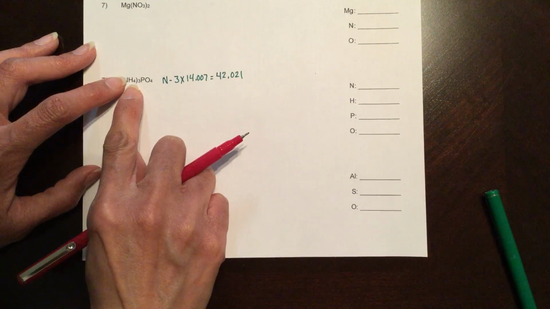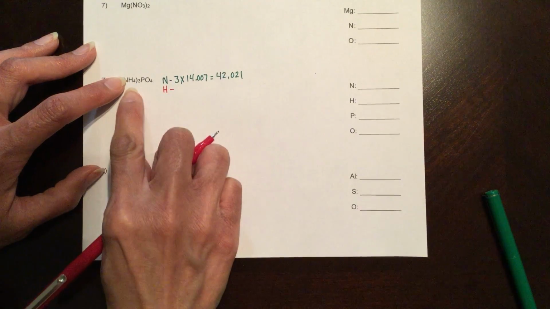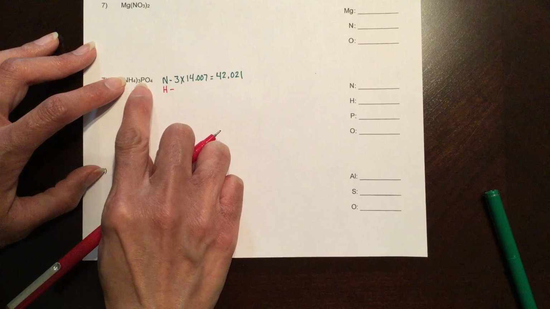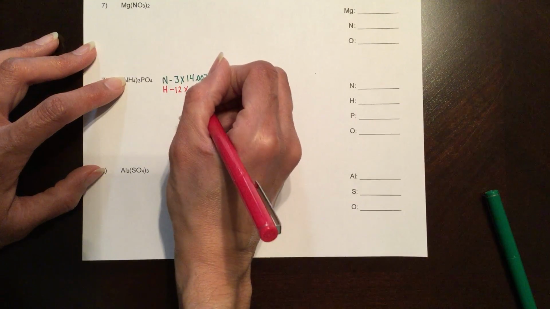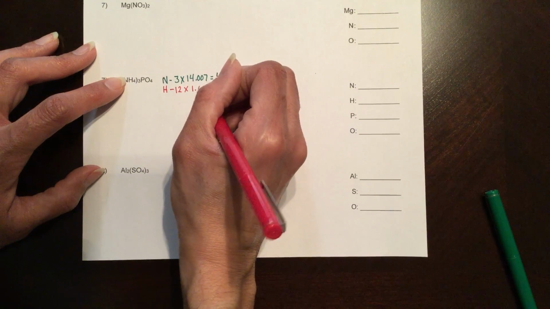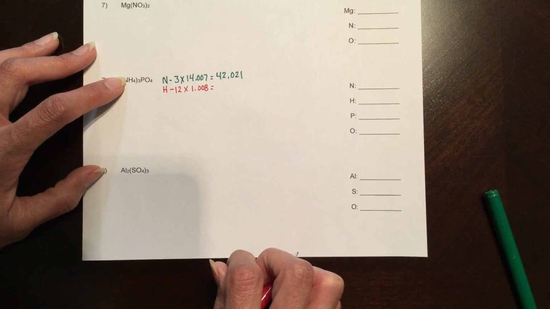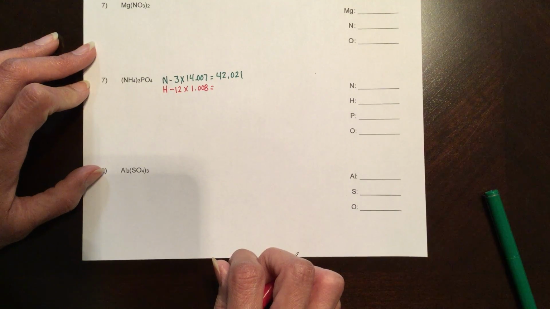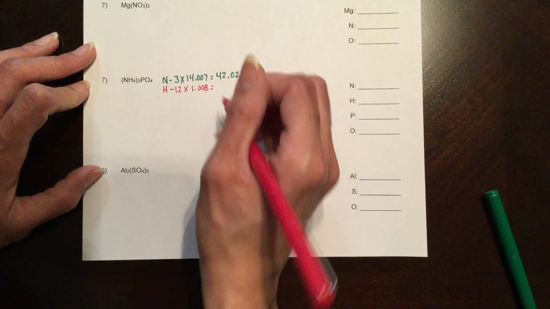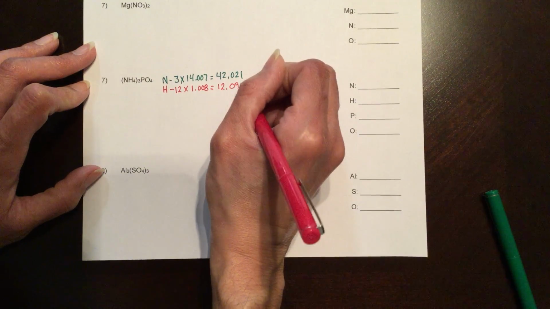Go on to my next one, which is hydrogen. I have 4 hydrogens times the 3 on the outside gives me a total of 12 times 1.008, and multiply those two together. Comes out to 12.096.